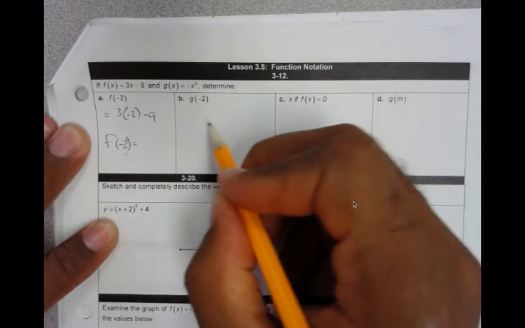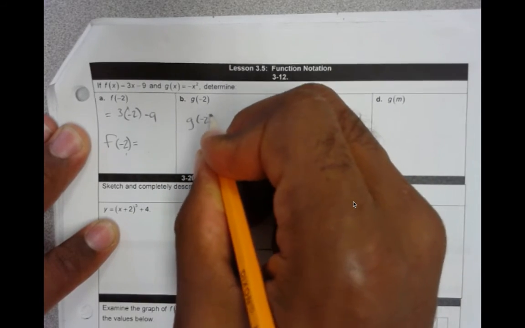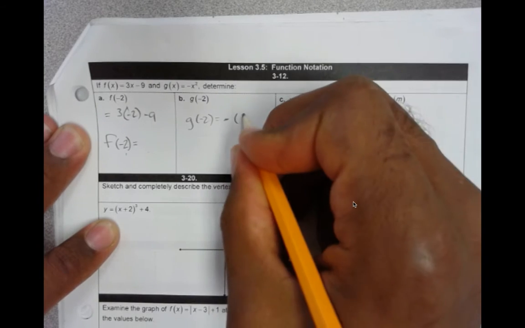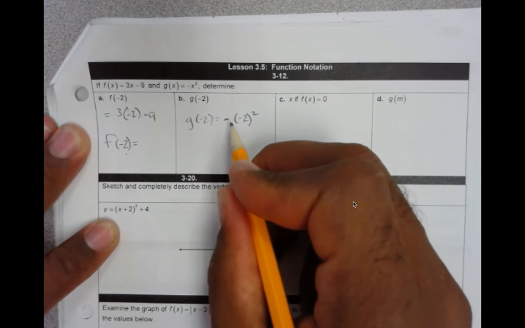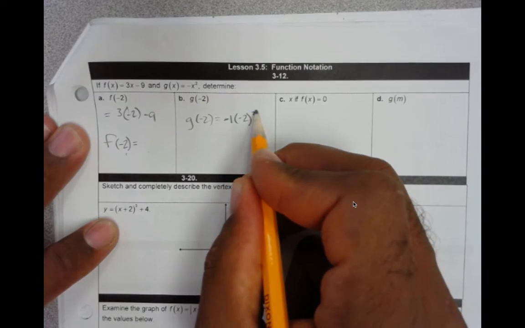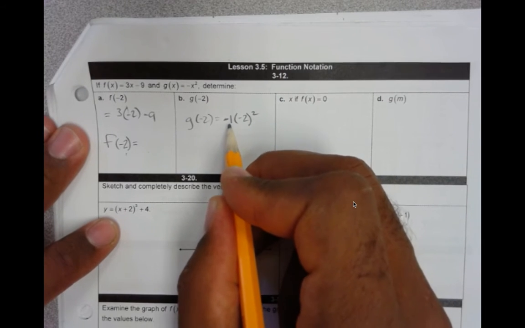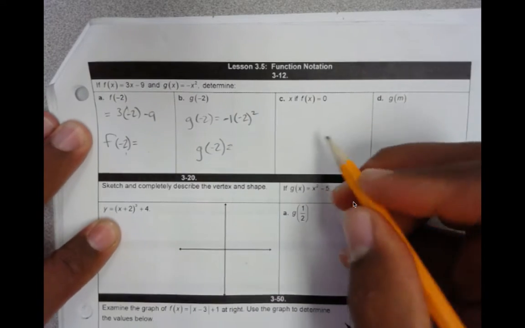And then you will do the same thing here. I'll start off just by writing this. Then I have a negative here, and I'm going to put the -2 inside parentheses where the x was. And don't forget that that's a -1. So I'm going to have to do exponents first, and then after I do the exponents, then I want to multiply the -1. Again, making sure that I put g of -2 as my answer.